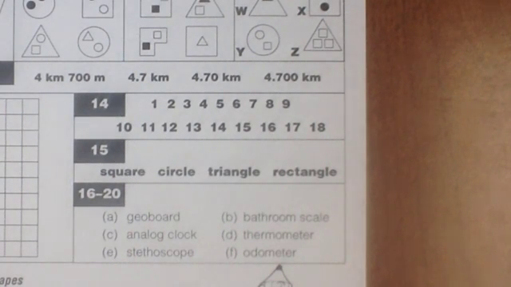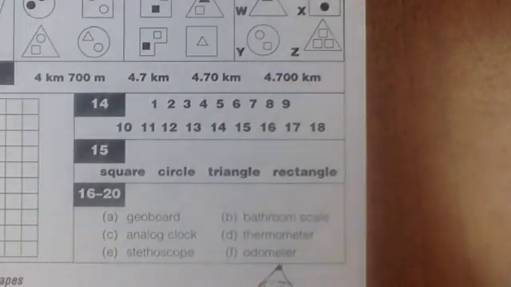Number 18, which measures the temperature? Number 19, which tells you how far you've been on a trip in the car? And number 20, on which could you make a triangle using rubber bands?